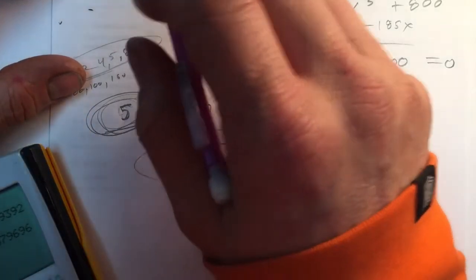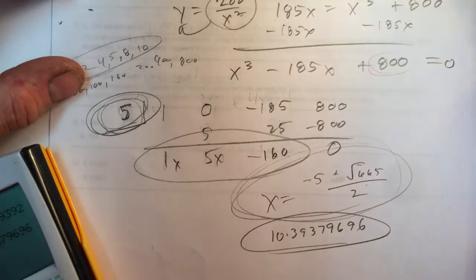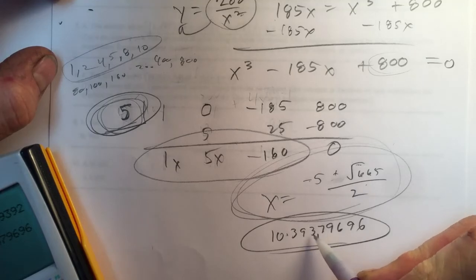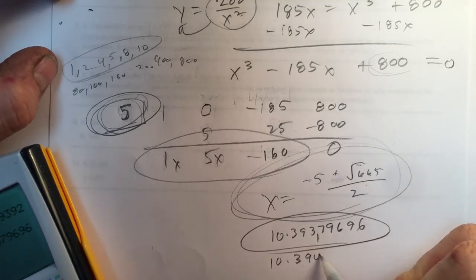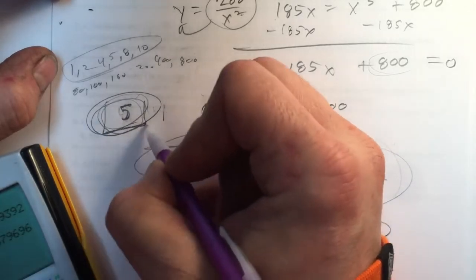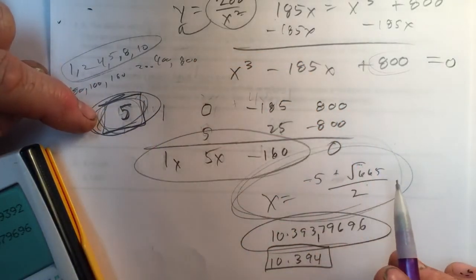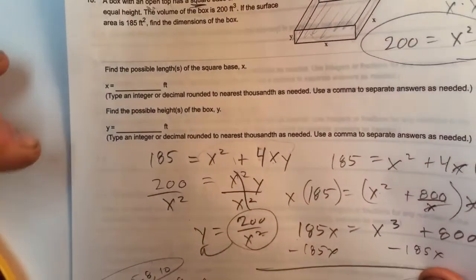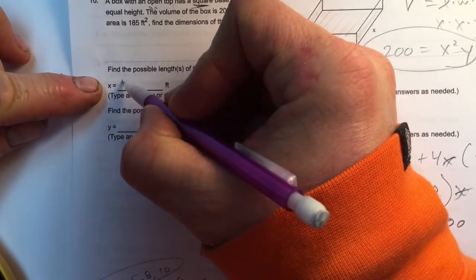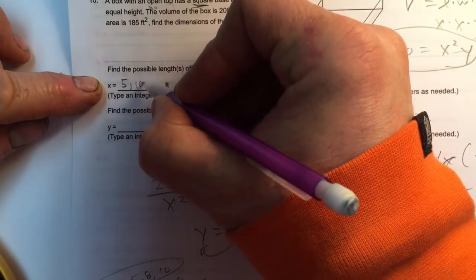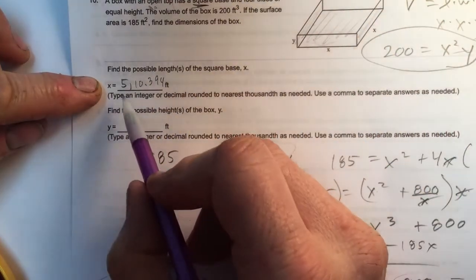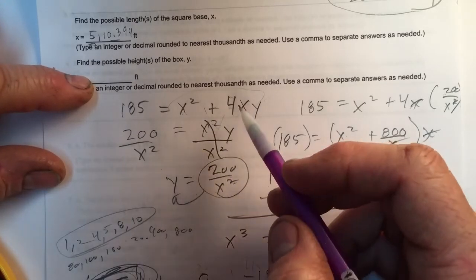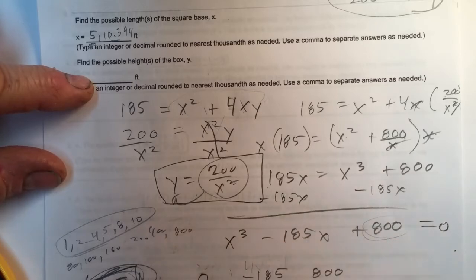Okay, now the question up here says type integer or decimal rounded to the nearest thousandth. So I want it to be right here, which the 7 makes the 3, so 10.394. So there's what this answer is, and there's what that answer is. And now I'll take these and plug them in to figure out what y answers. So for your x answers, that's going to be 5 and 10.394. Now I'll put it in one of my equations here to figure out what y would be.